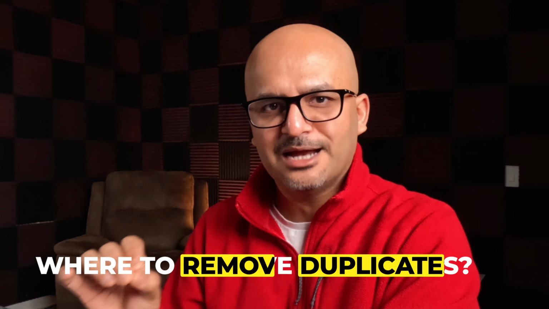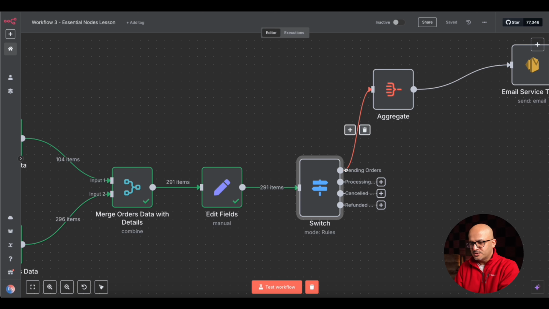So far so good, but we are interested in removing the duplicate entries. But first you need to understand where we have to remove these duplicate entries. We have already talked about the switch case rule. So I'm going to run it so that it processes. Now you can see that I have 41 items being sent to the aggregate one.